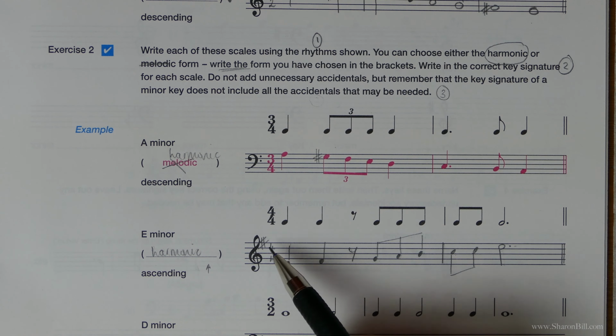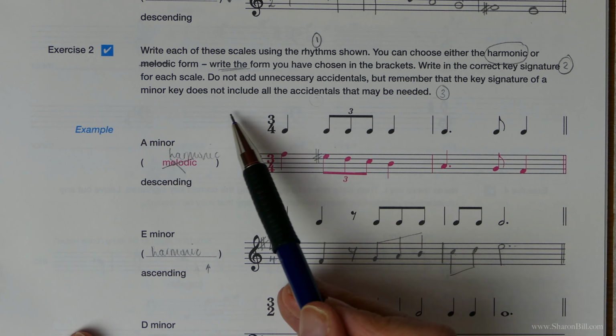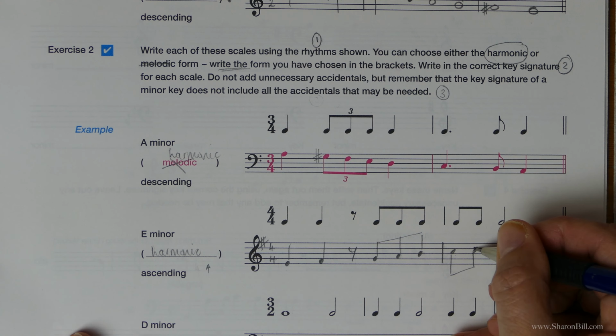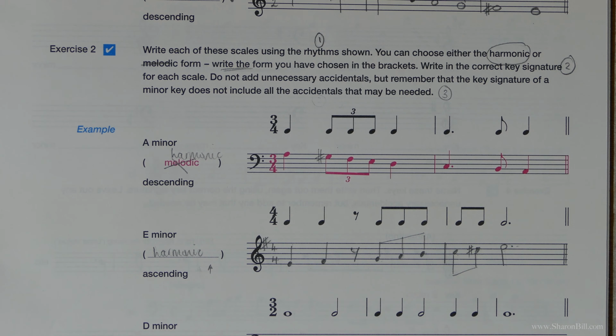And that's that. So we've got the key signature. We've copied the rhythm shown. We've said which form of the minor scale we're using. The only thing to do now is to add this last accidental of the raised seventh. So counting up to note 7, that will give us a D sharp. And that now is E harmonic minor complete.